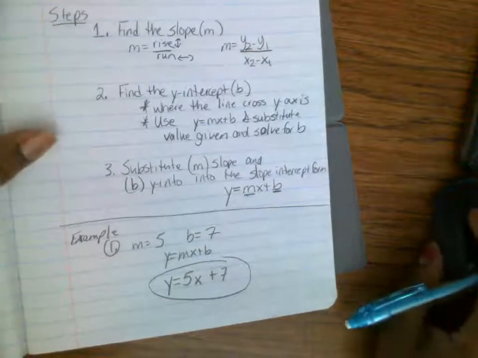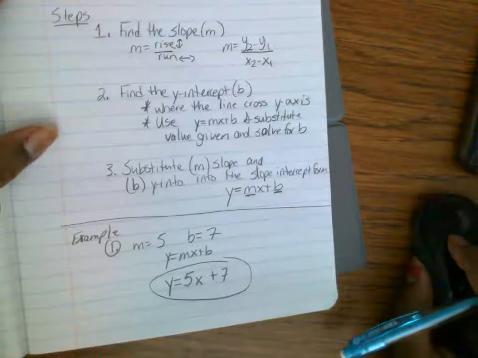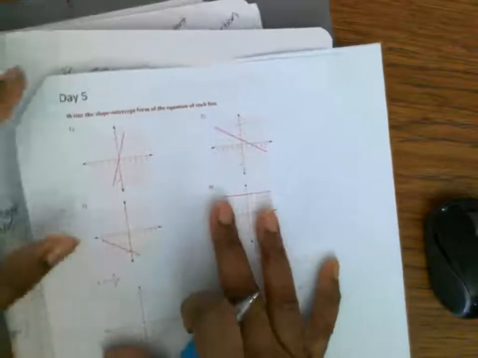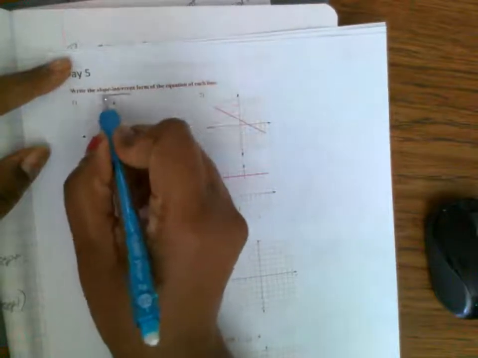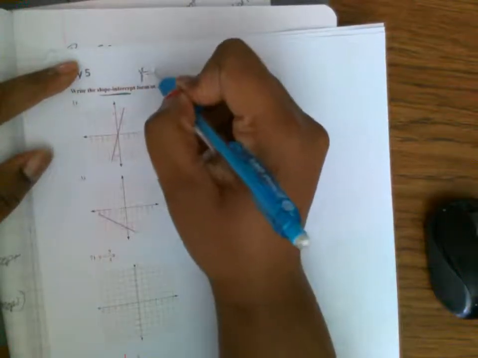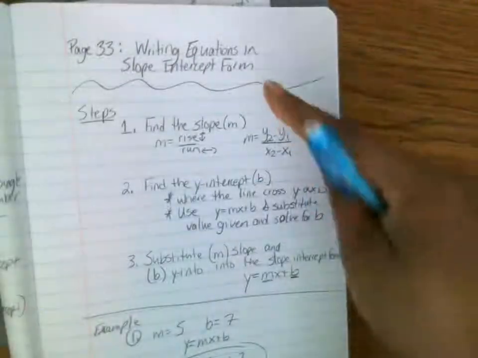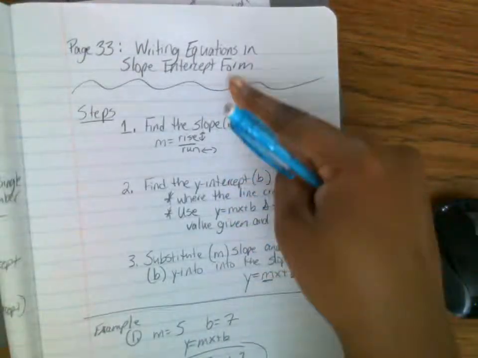All right, now I'm going to go to the guided practice problems and show you how to do those. Okay? So now we're going to go through the day 5 independent practice work. Okay? All right, so we're going to be writing equations in slope-intercept form, which is y equals mx plus b. It's the same thing that we wrote the steps for.